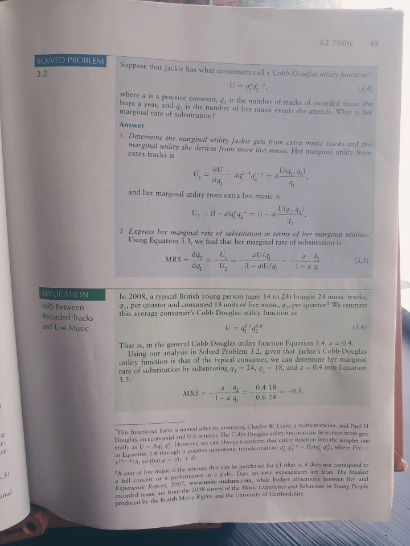We estimate this average consumer's Cobb-Douglas utility function as capital U equals Q sub 1 to the power 0.4, Q sub 2 to the power 0.6, equation 3.6. That is, in the general Cobb-Douglas utility function equation 3.4, A equals 0.4.